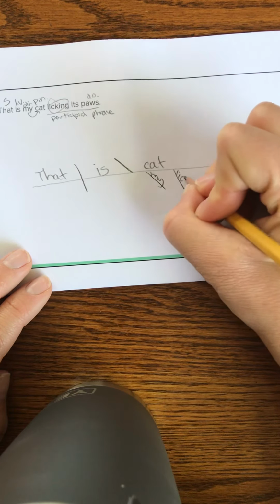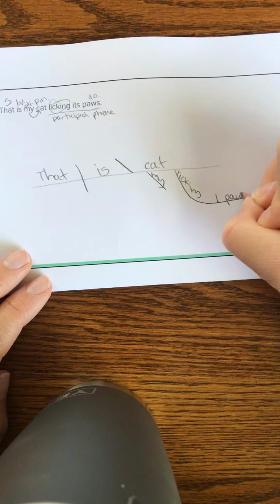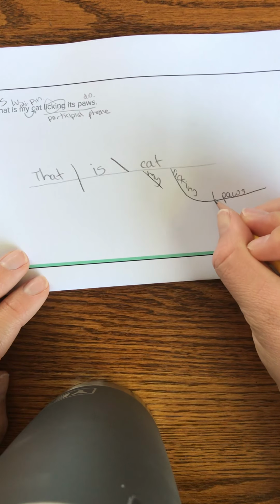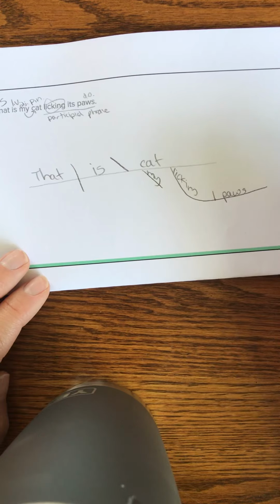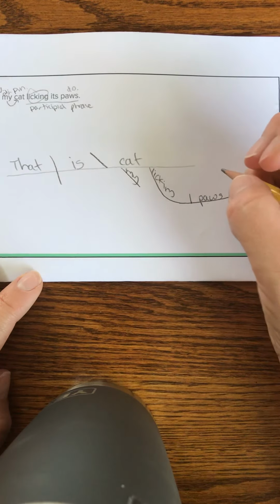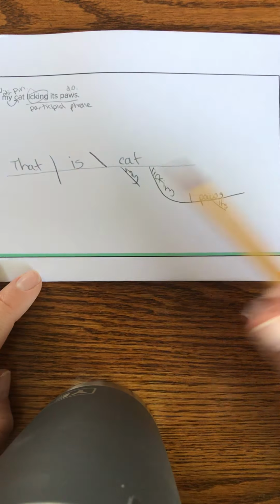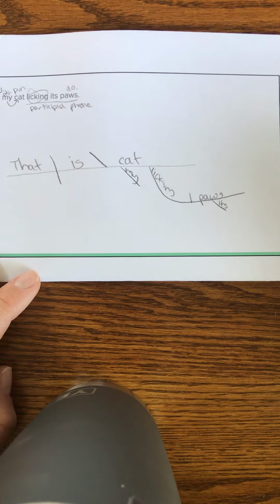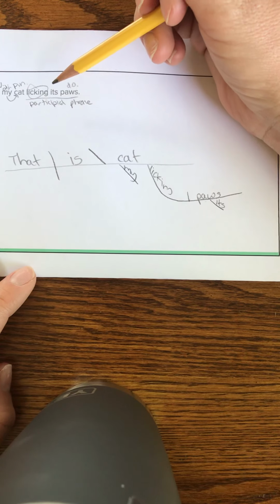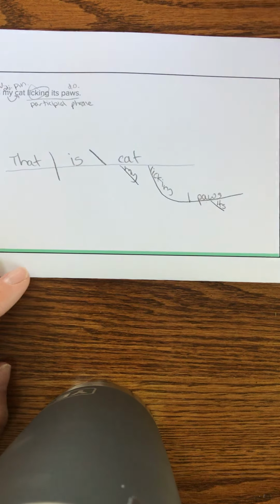Licking. And then what is it licking? Paws. Paws is your direct object of the participle. It's divided with that direct object line, and it goes on the flat part of your participle in your participial phrase diagram. It describes which paws? That is my cat licking its paws. So, again, just because it ends in ing, does that always mean it's a gerund? Nope. You need to make sure that you check how it's used in the sentence.